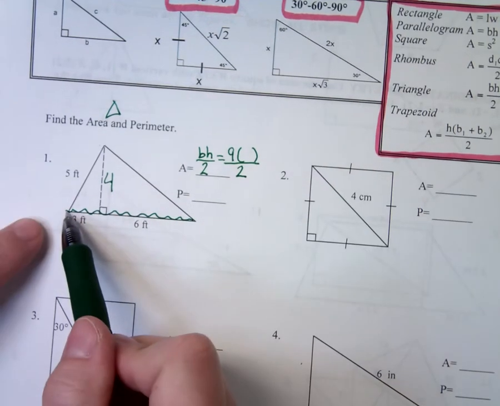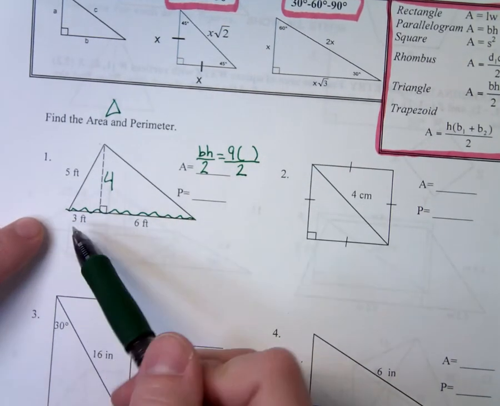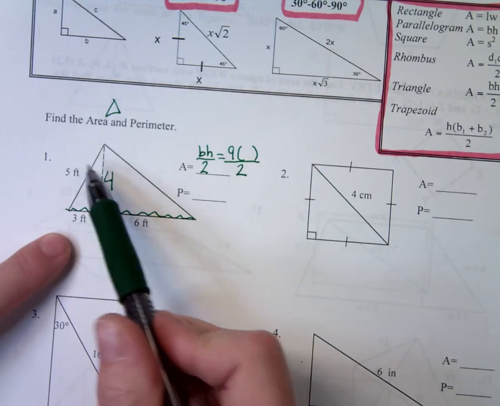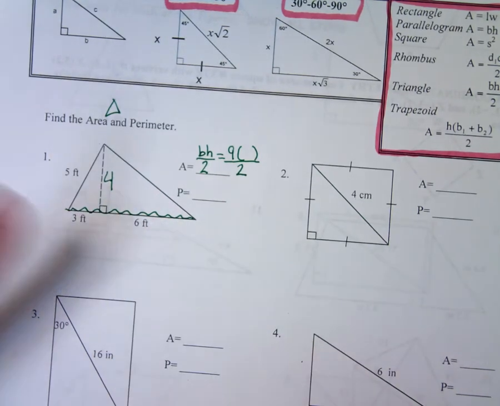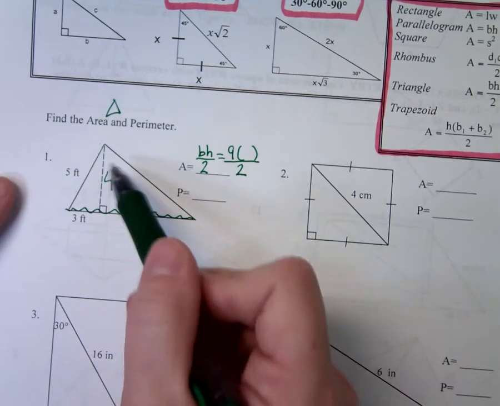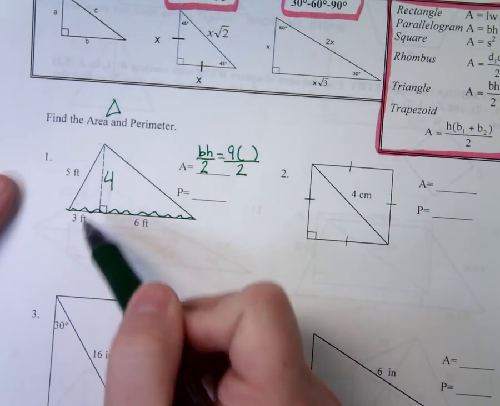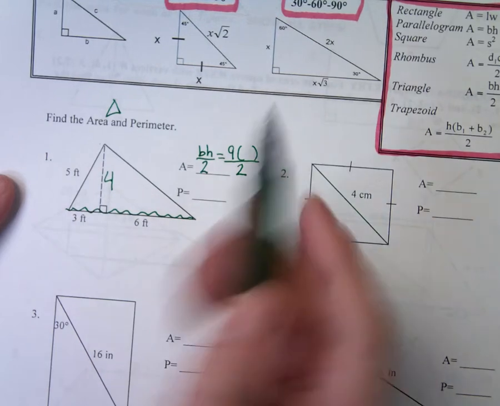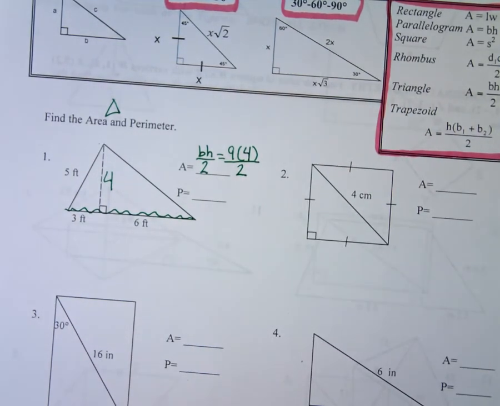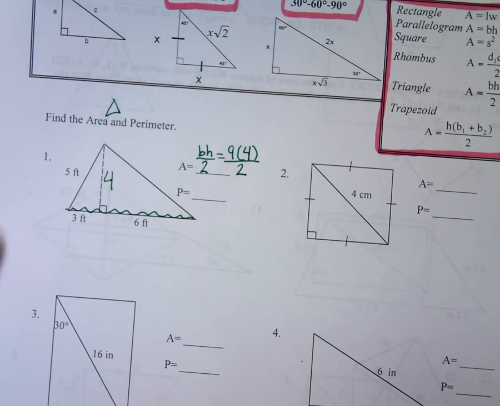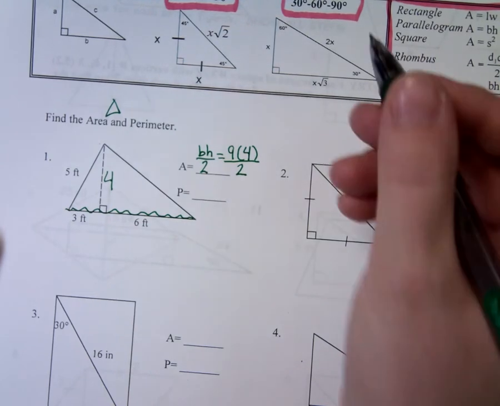Now, if you don't realize that this is a 3, 4, 5 triangle, then you could always do 3 squared plus x squared equals 5 squared. But I want you guys to spot those 3, 4, 5 triangles to save you some work. Okay? So is everybody okay knowing that the height's 4 without us actually doing Pythagorean theorem? Okay, so the height is 4. Take a second and calculate that for me. 9 times 4 divided by 2. What'd you say? 18.